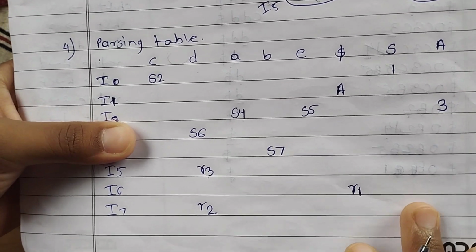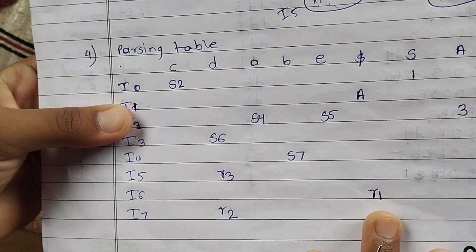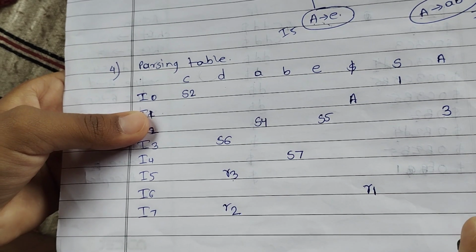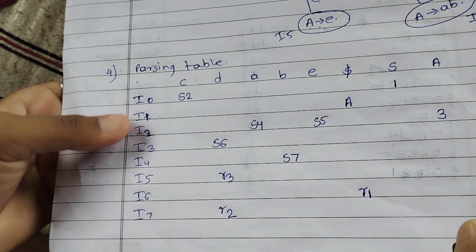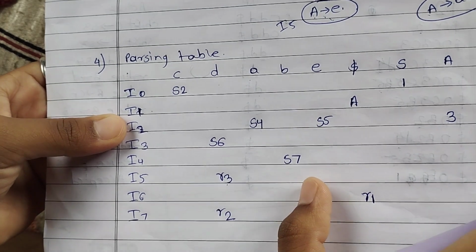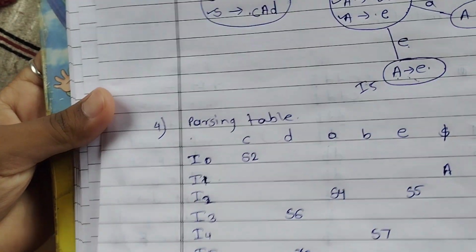So this is the way we draw the parsing table in an SLR(1) parser. If you did not get the idea about this, then let me know in the comment box and I will try to solve your confusion. Now we move to the next step, which is stack implementation. So let's start.